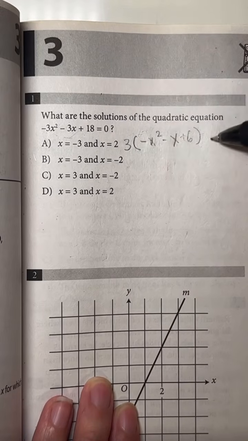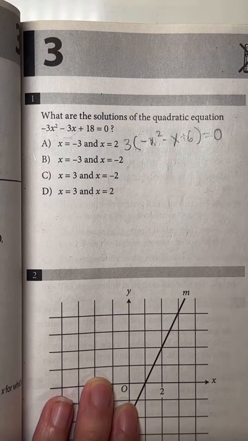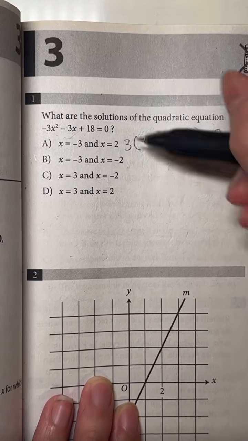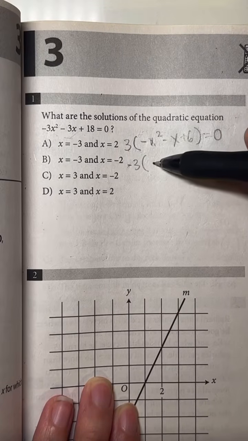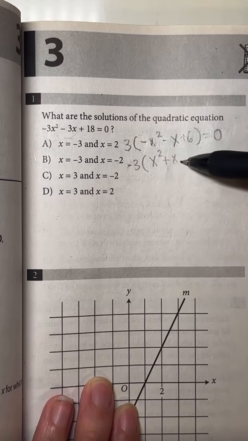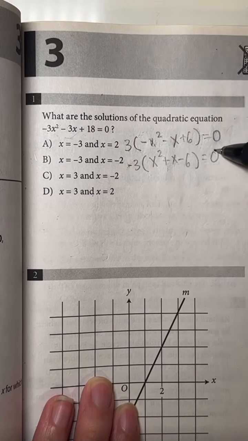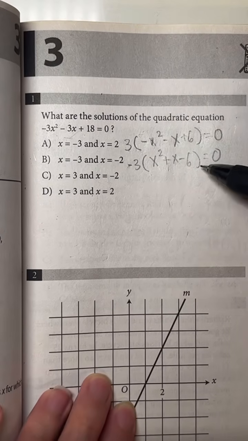So I could set all of that equal to 0. And I don't like dealing with negative numbers, so I could also factor out the negative. So this would become negative 3, and all I have to do is negate everything. So it's positive x squared plus x minus 6 is equal to 0. Now we would have to factor that to solve for the solutions. And how are we going to do that?